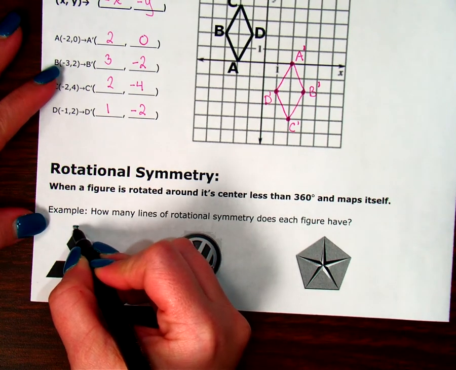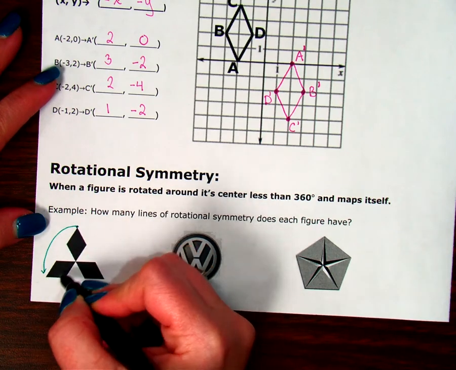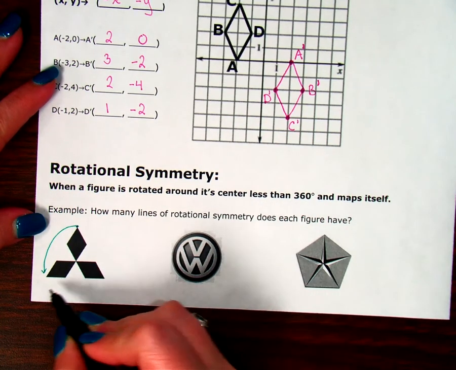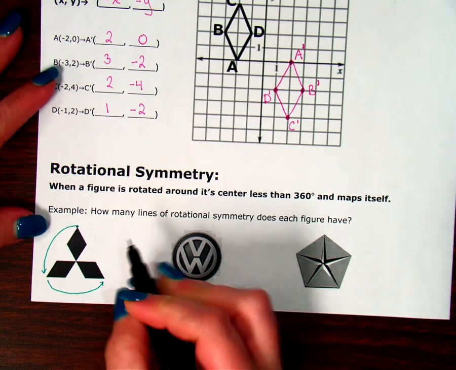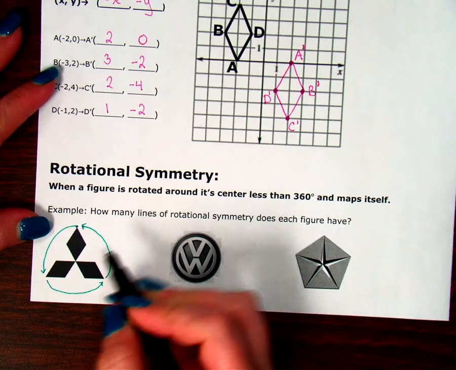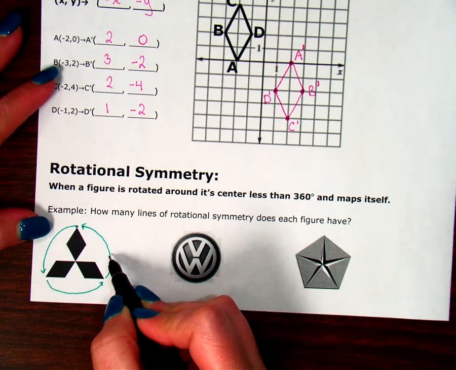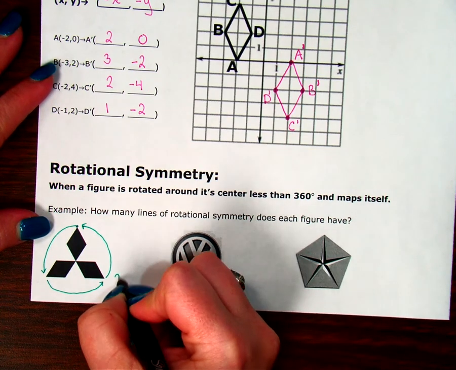So for example, this point right here, if I rotate a third of the way around, my picture is going to look exactly the same. And then if I rotate it again to here, it's going to look exactly the same. And if I rotate it to here, it's going to look exactly the same. So it has 3 lines of rotational symmetry.